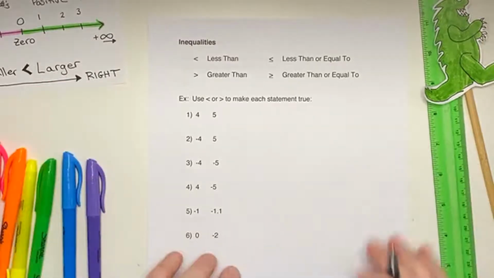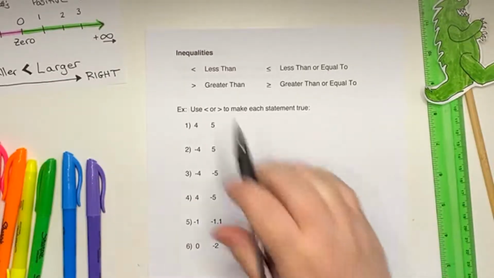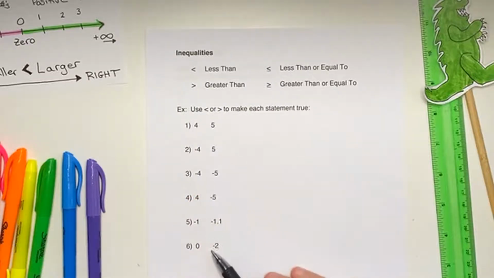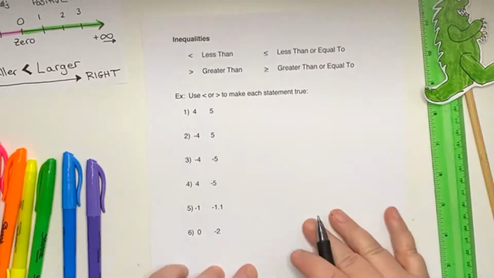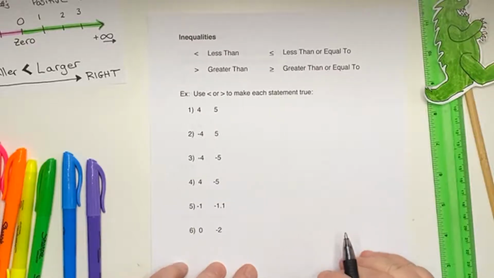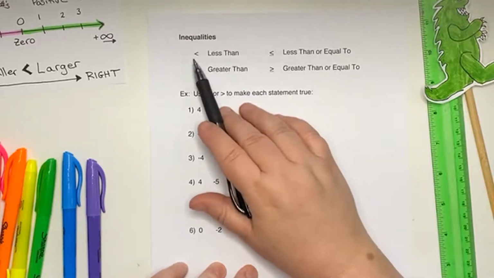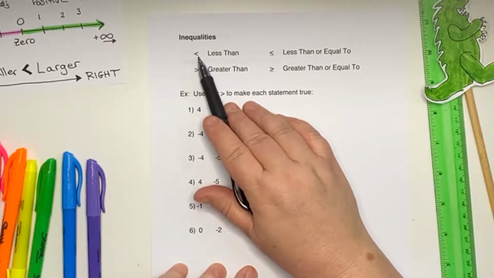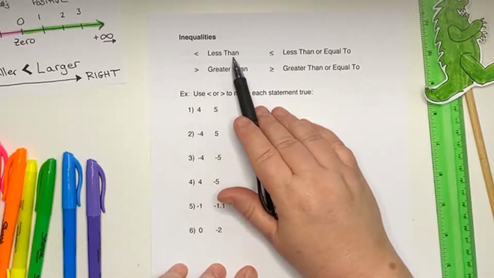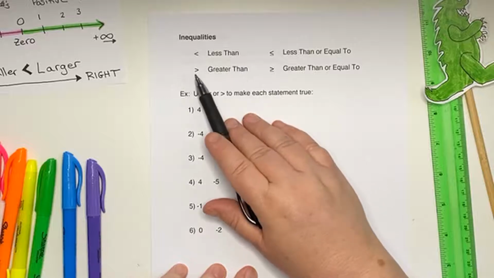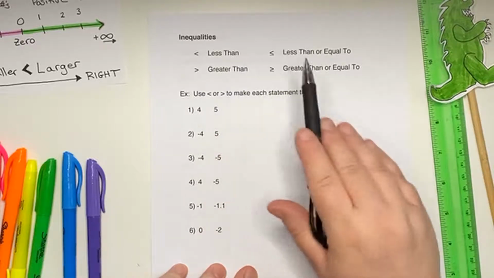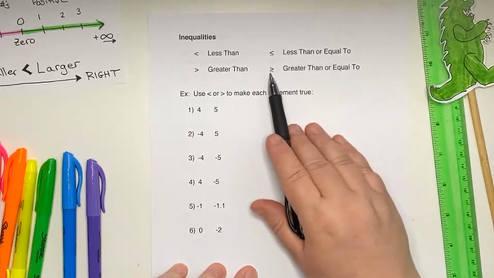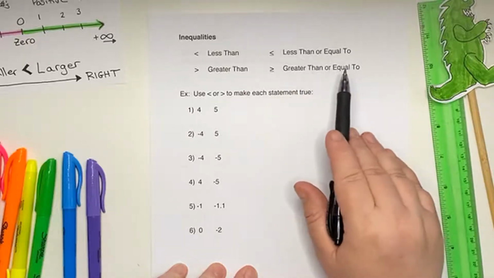Okay. So all I want to do is take these symbols and stick them in between these numbers to express which one's bigger and which one's smaller. So let's look at our options. If the pointy part is on the left and the open part is on the right, this is a less than. If you switch it around, that's a greater than. This is read as less than or equal to, and this one is read as greater than or equal to.